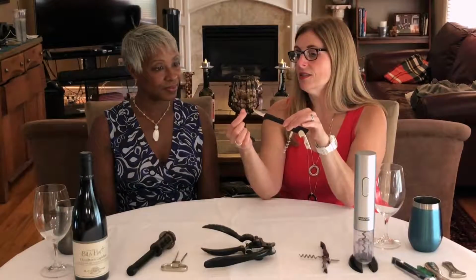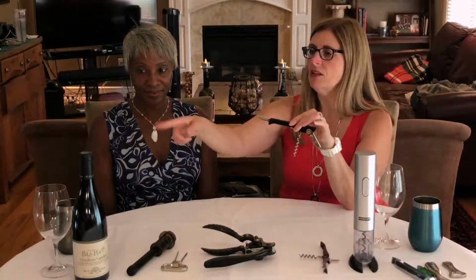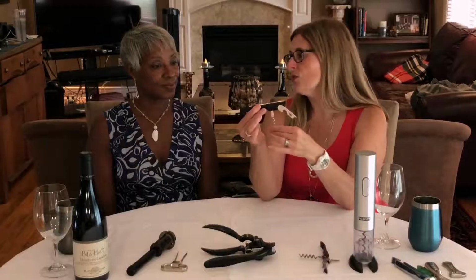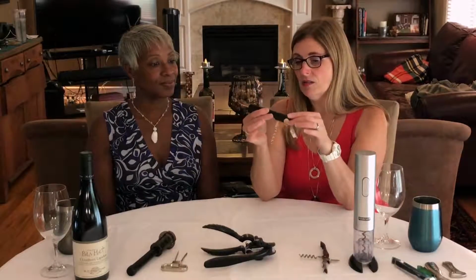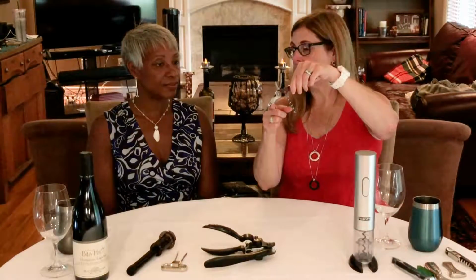It includes the serrated knife, which helps cut the metal clasp on the top, and the corkscrew, which obviously goes down into the bottle. And then you can see here, it's got one step, and that's why it's called a one-step bottle opener. Moving one step up from that is the two-step bottle opener. It's the exact same as the other one, except it's got two steps. So one step, two-step. Right.